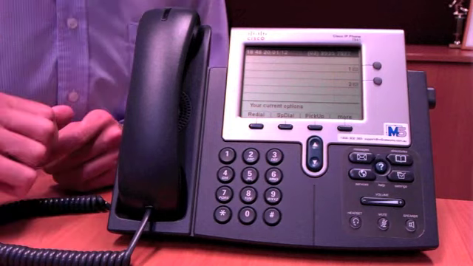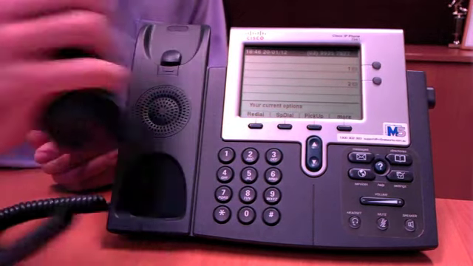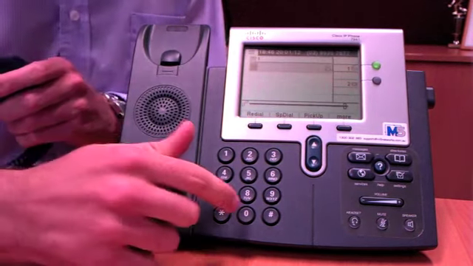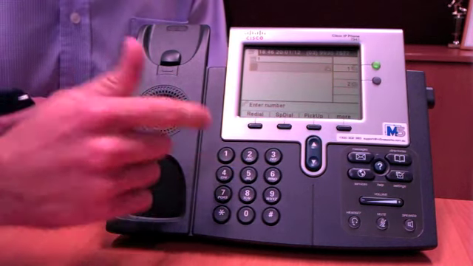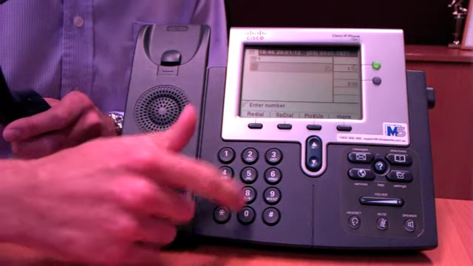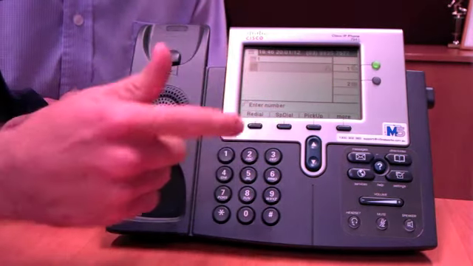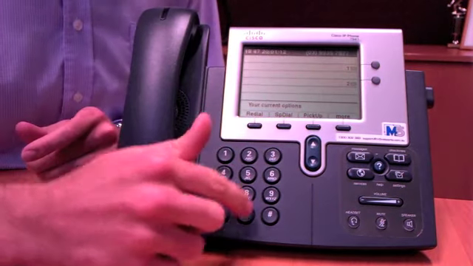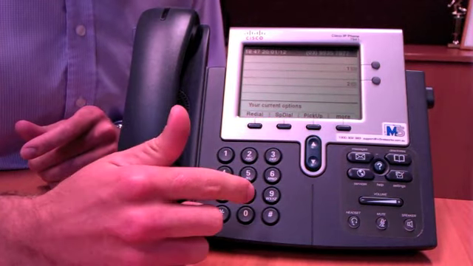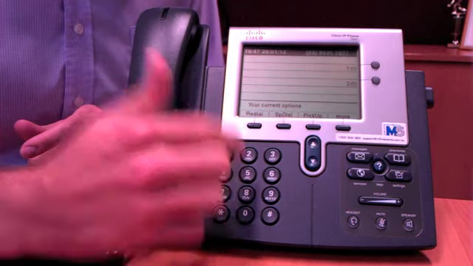Now, a thing to remember is, if you pick up the handset and then start dialing the number but you're a little slow, after 10 seconds, even if you haven't completed the number, the phone will try to dial out. So what we always recommend at M5 is to place the actual numbers into the phone before picking up the handset.